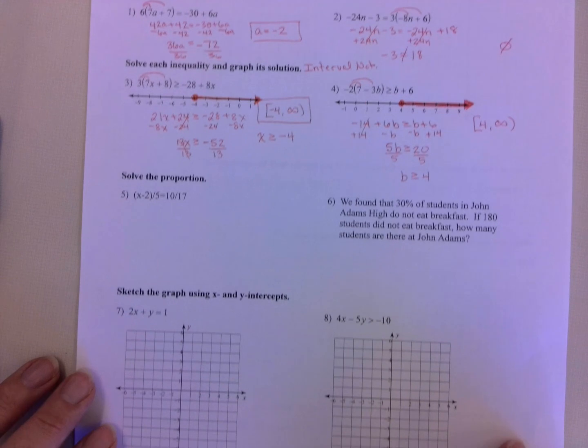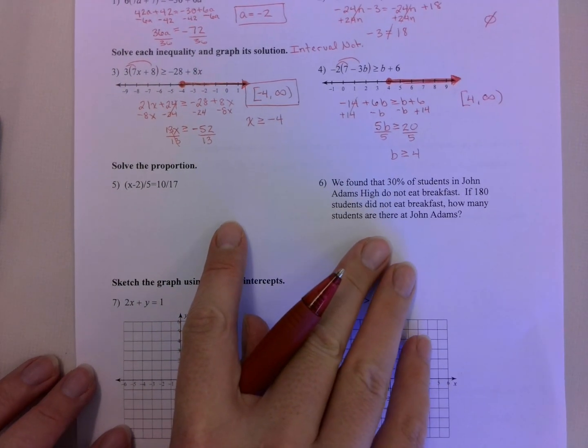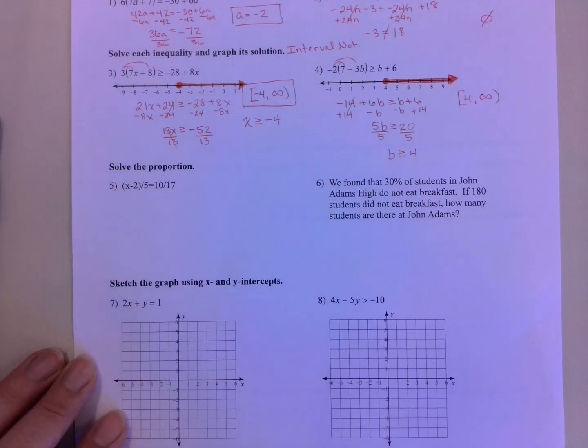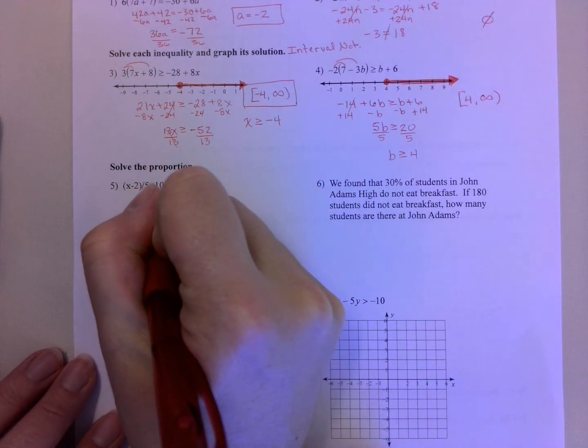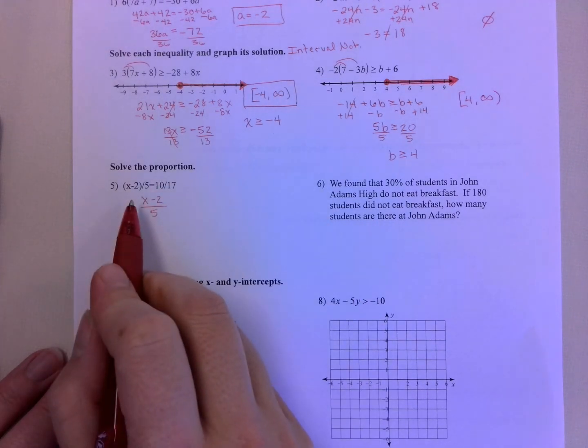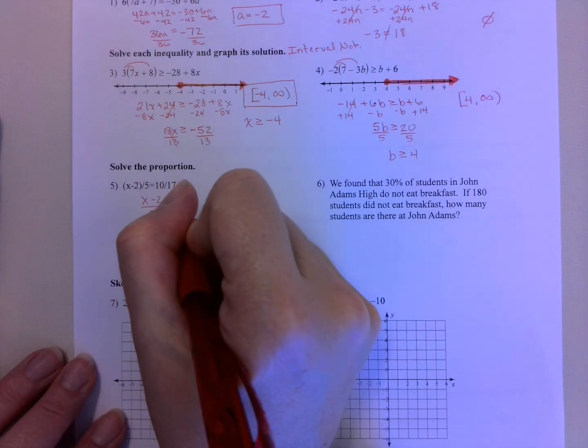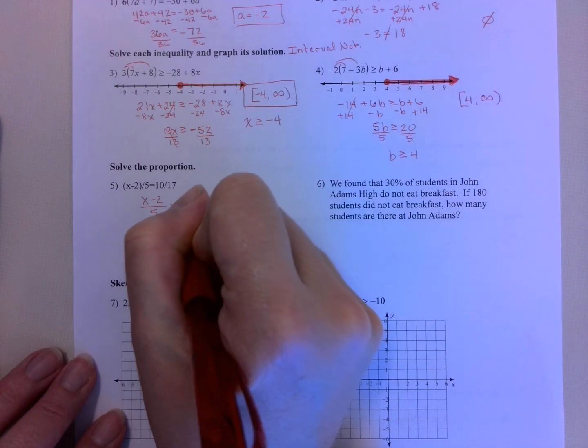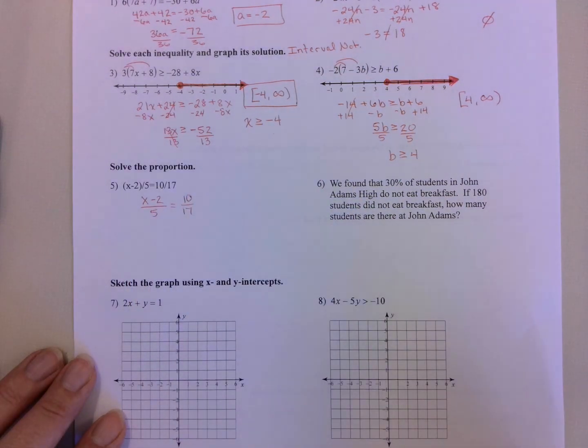All right, these next two problems come from section 2.2. So I'm going to go ahead and work through these. And it would be x minus 2 over 5. That's really what we want it to look like, a fraction equal to fraction. In this program, we couldn't get that typed like that. So that's what I have.